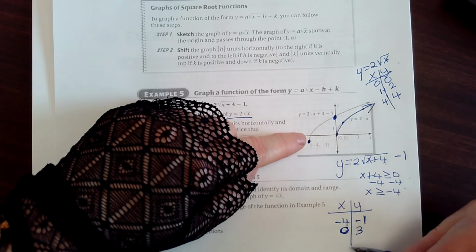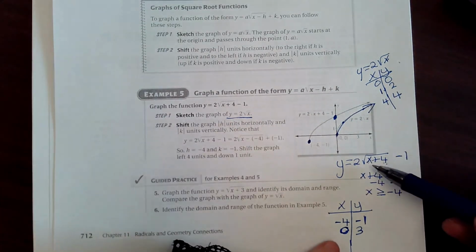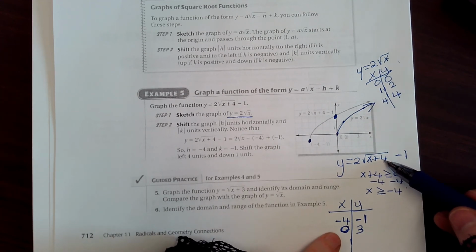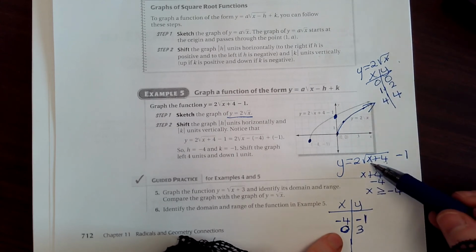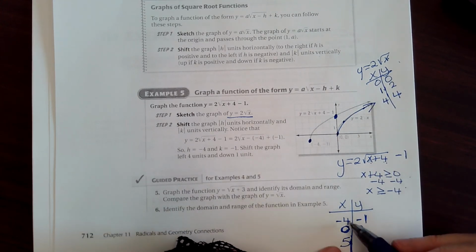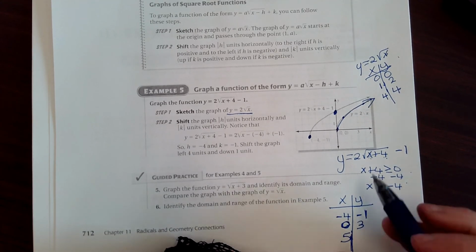Okay, so then after that, what's the next number I can plug in for x to give me a perfect square? So 4 plus 1 is 5, that's not, 4 plus 2 is 6, 4 plus 3 is 7, so it's going to be 5. So that's how I'm doing it. You don't have to have them right next to each other.